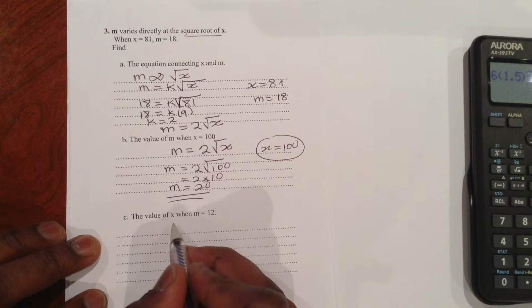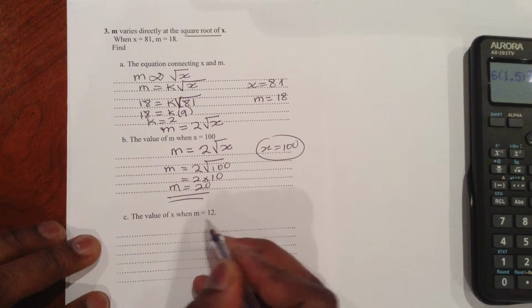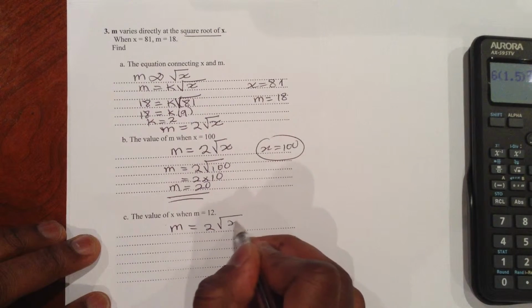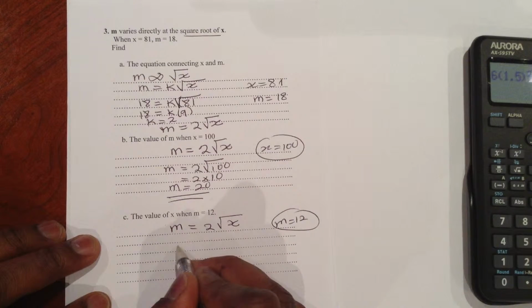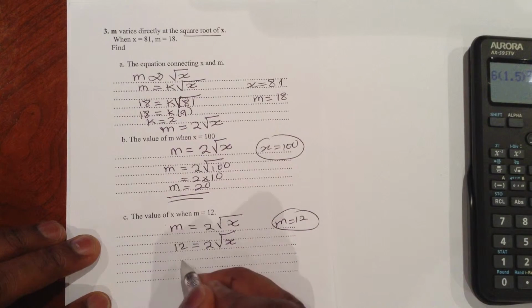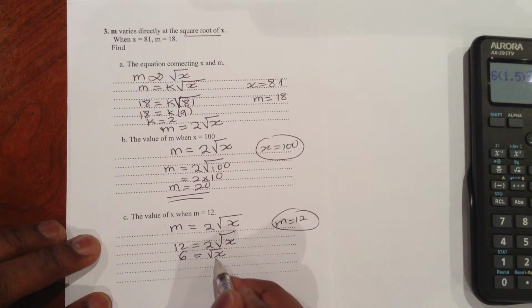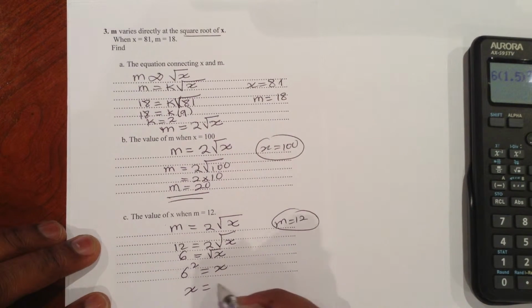This time we want to find the value of X when M is 12. We have the formula M equals 2 square root of X. We know M to be 12, which is given. Therefore, we have 12 equals 2 square root of X. We're going to divide by 2 to get 6 equals square root of X. Then to get X, we square both sides to get 6 squared equals X. Therefore, X is 36.